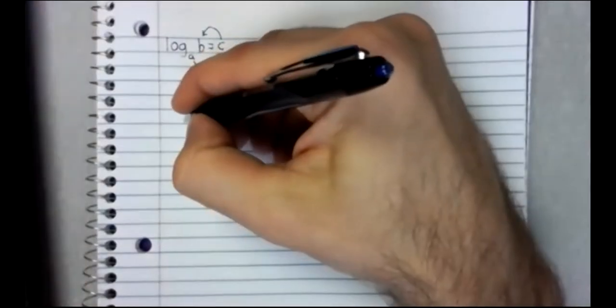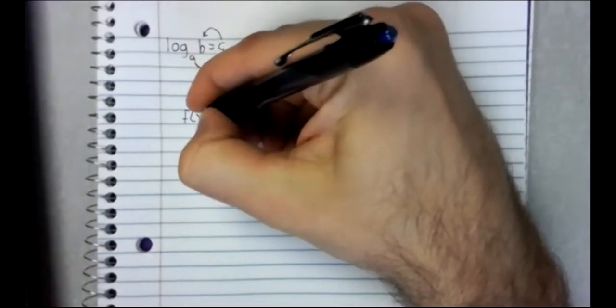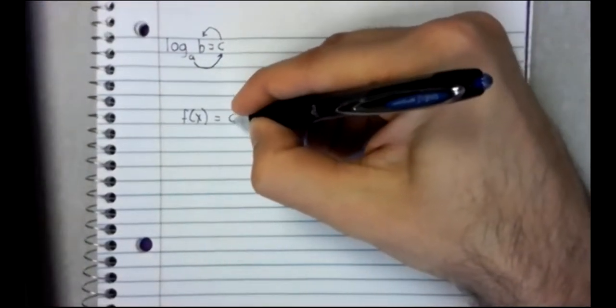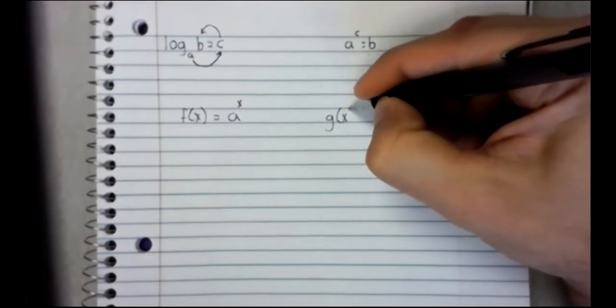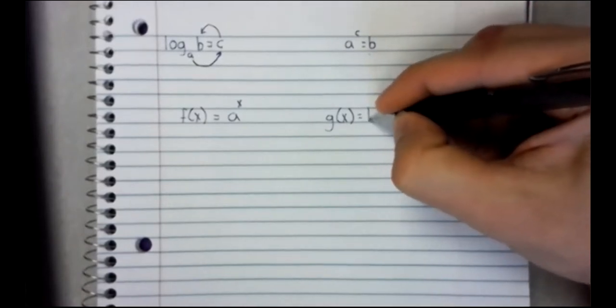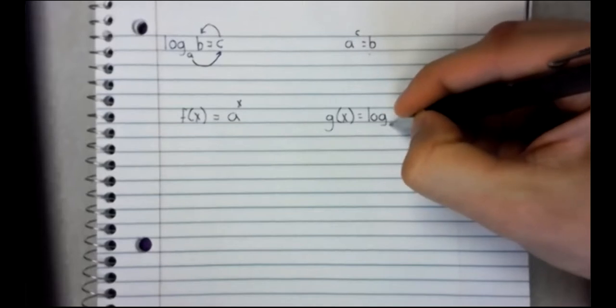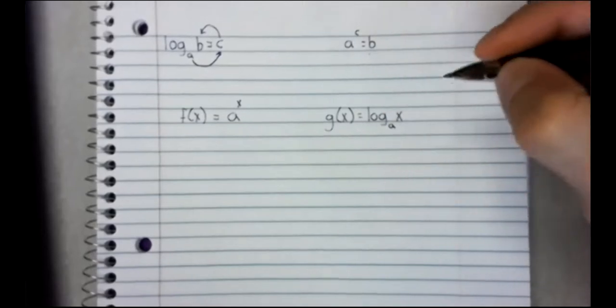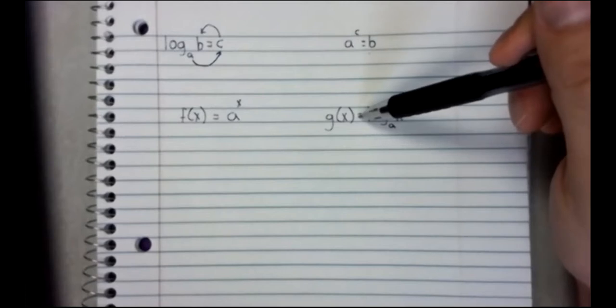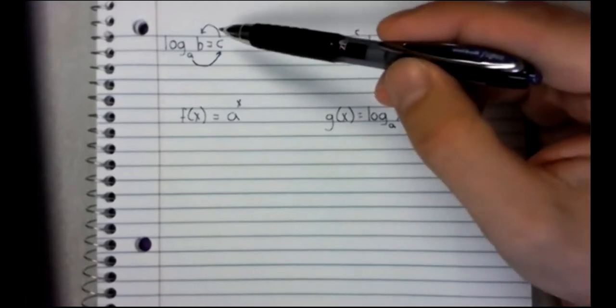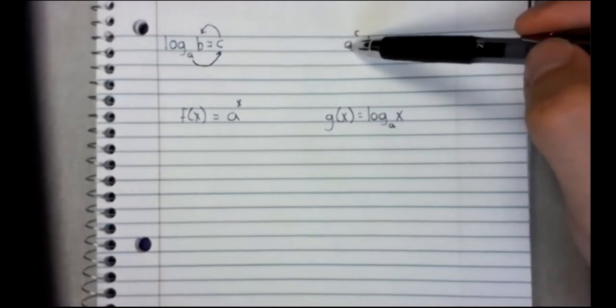So presumably, if you look at the function f of x equals a to the x, and the function g of x equals the logarithm base a of x, these functions are related to one another in as much as these statements are related to one another.